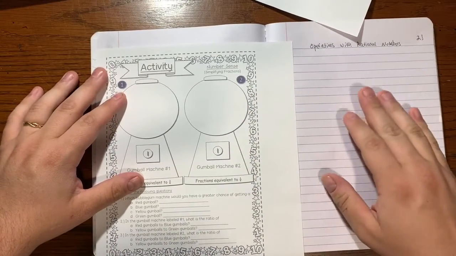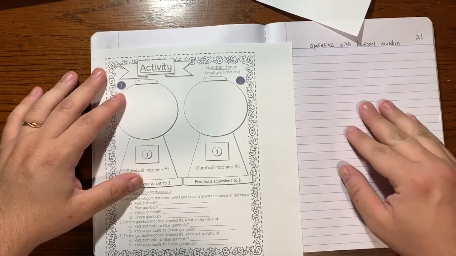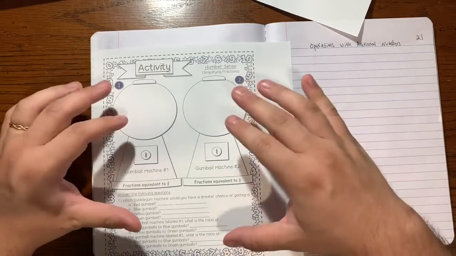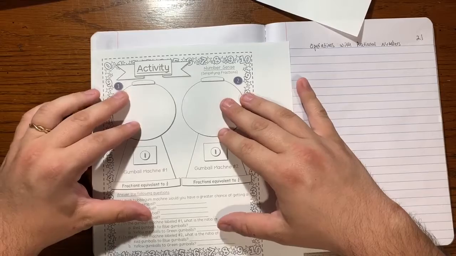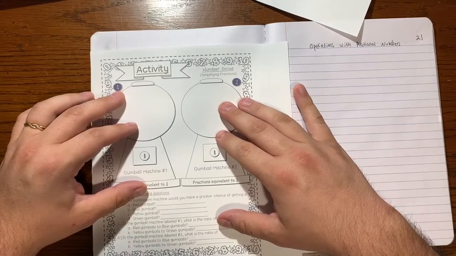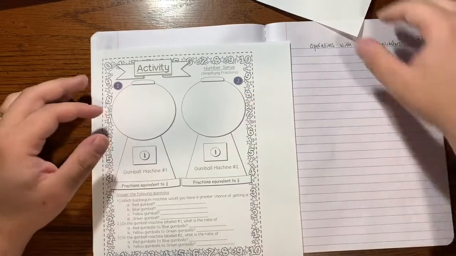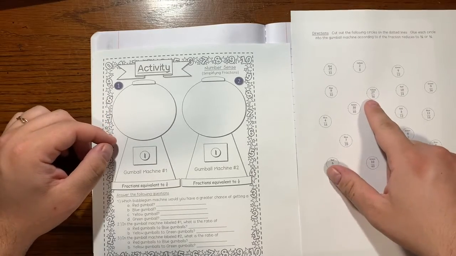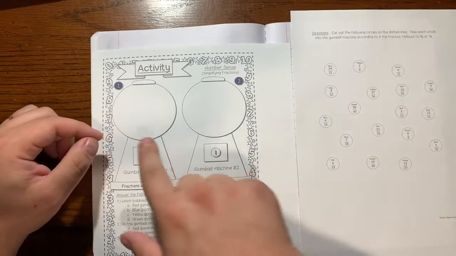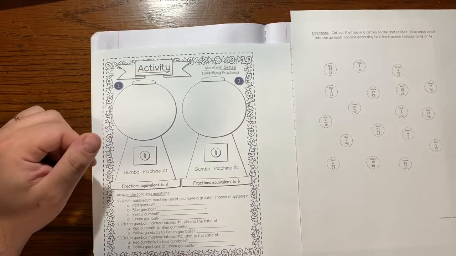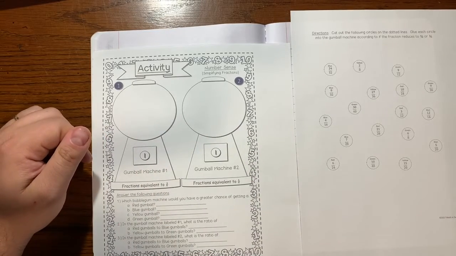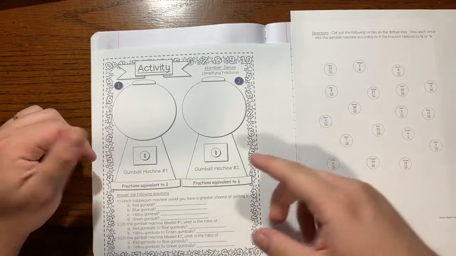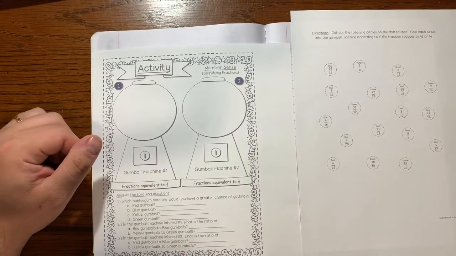We're going to use this page for notes for the next video. This is going to be just more practice on equal fractions. You're going to take these little gumballs, like 27/36, and place them into the one they belong in, either by gluing them or just drawing a circle and writing in the fraction. That's up to you.